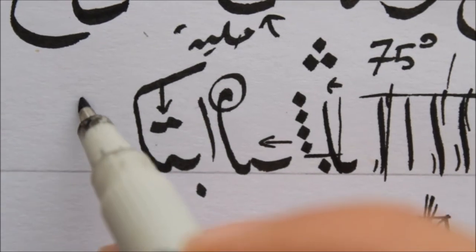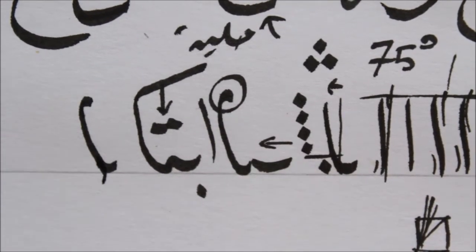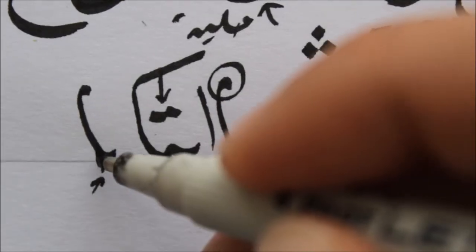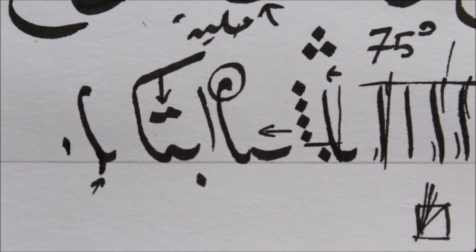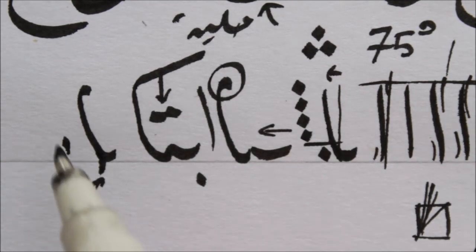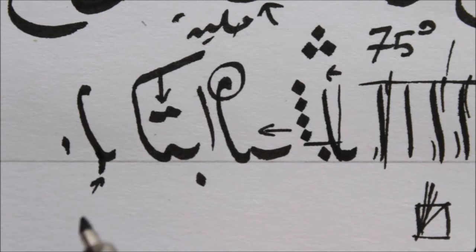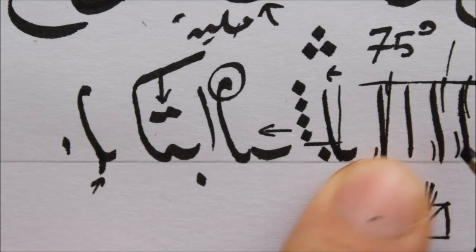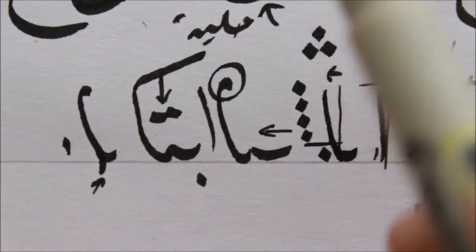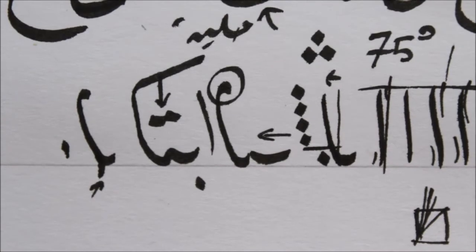When you go up, you could add a small nudge back here, like this. The lock, I think it's called. This is basically a comma shape we add down to the alif. So this is the shape of the alif, separate, connected at the end with several options to add to.